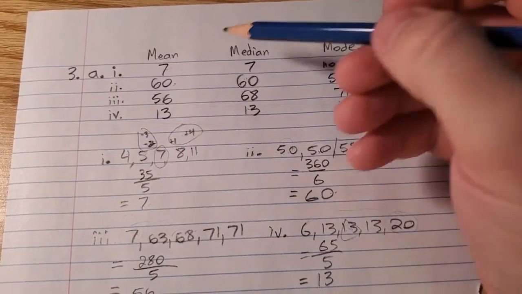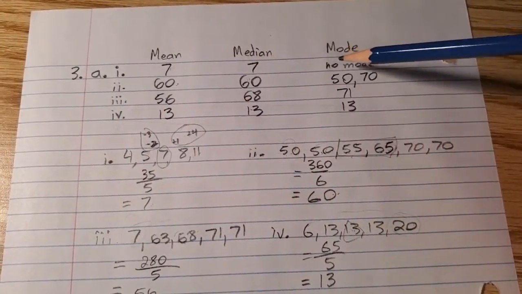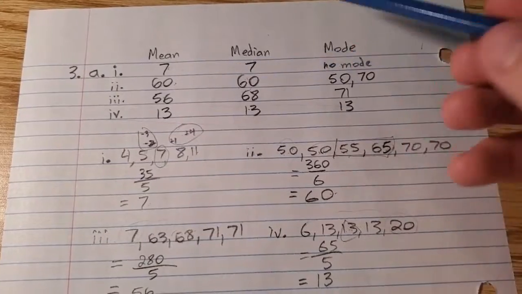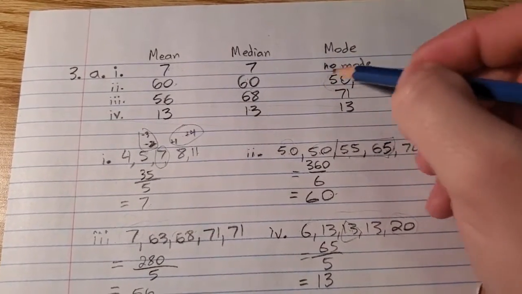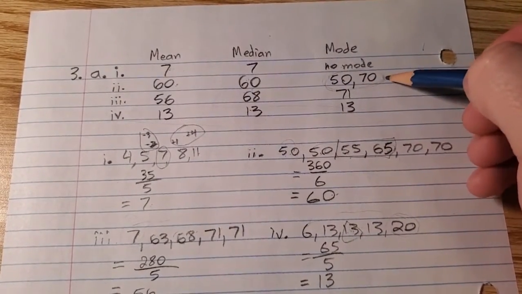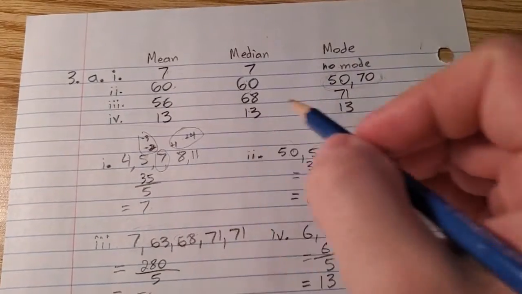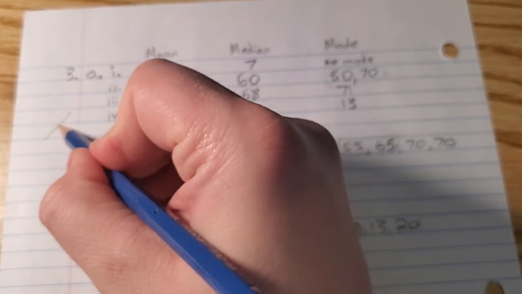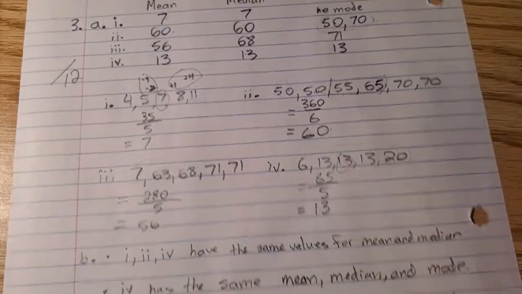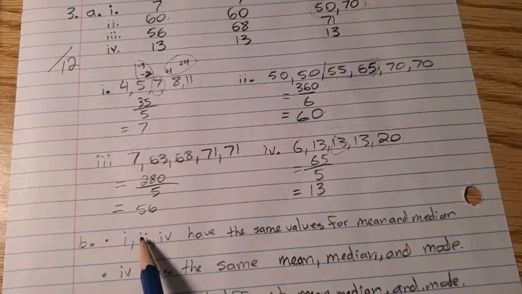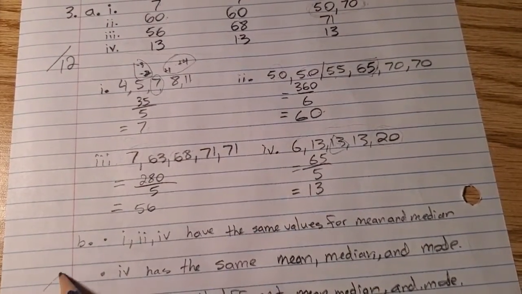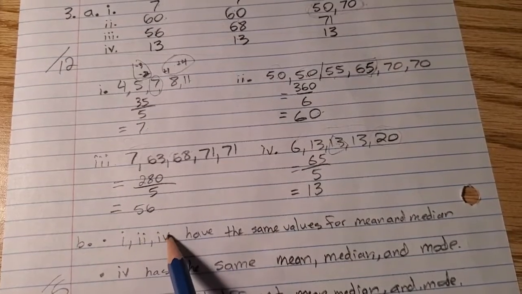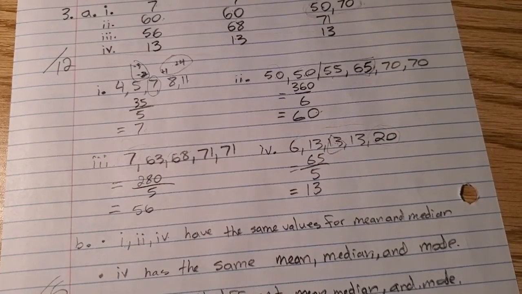Now, to give marks for this, you're going to get 1 for each of these up here. If you only got one of the modes, you're only going to get a half mark for part II. So question 3A is out of 12, okay? And B, you're going to get 1, 2, 3, 4, 5 marks down here. 1 for each of those at the top, and then 1 for each of those.